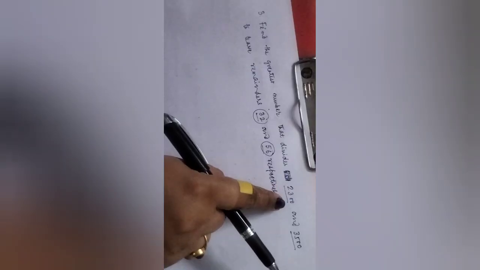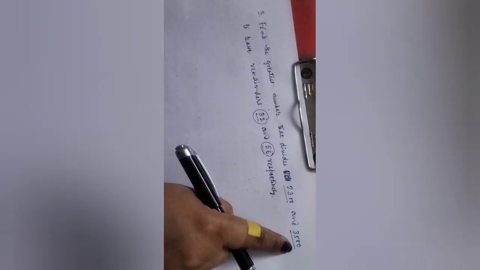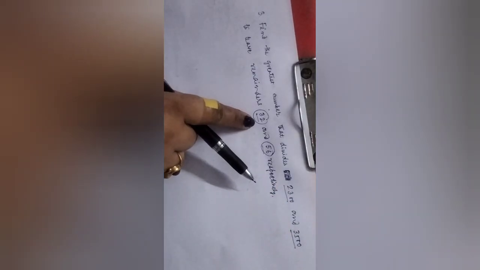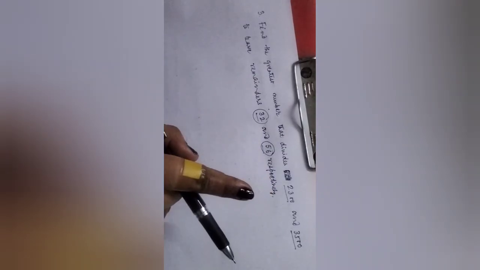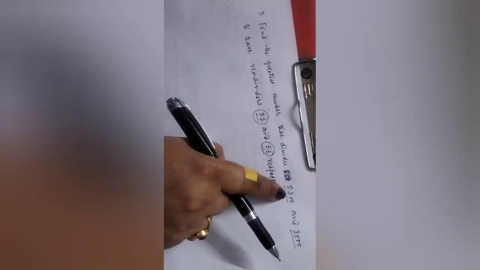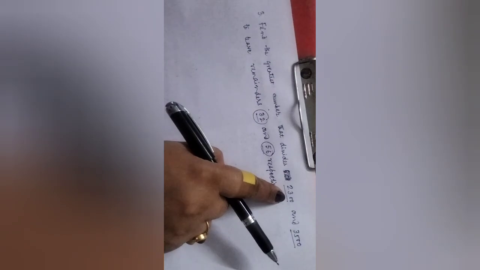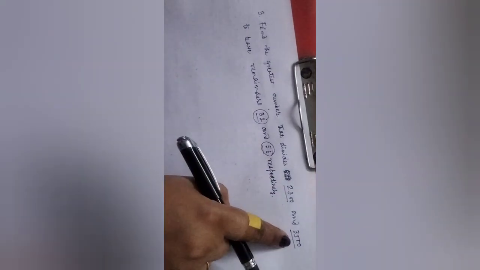So in order to find this greatest number, we have to first subtract 32 from 2300 and 56 from 3500.